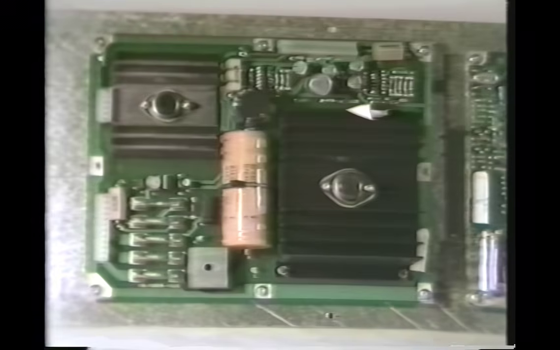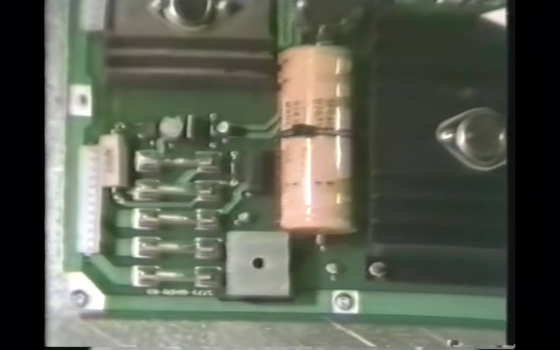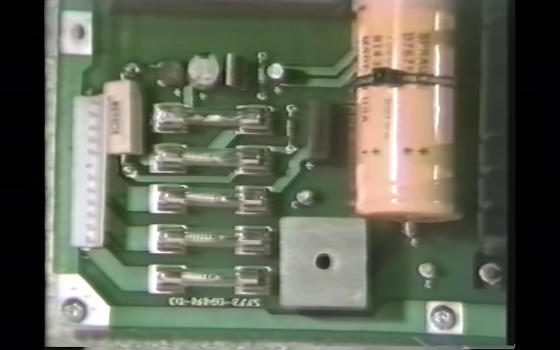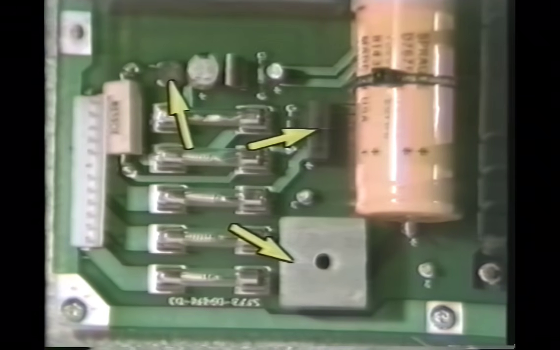We find bridge rectifiers in the power supply unit of many games. This power supply from Williams Stargate has 3 on the printed circuit board.